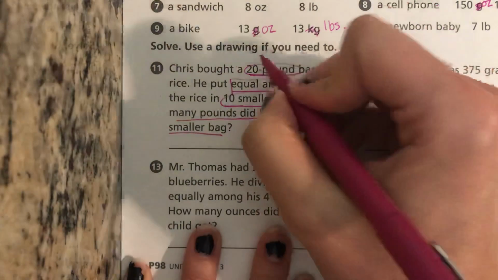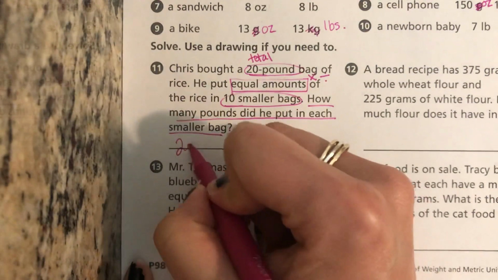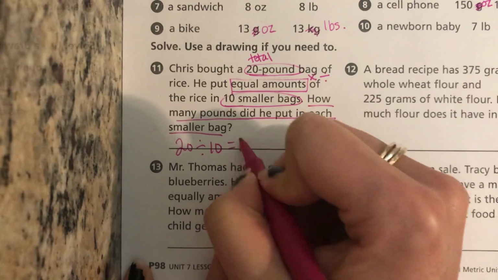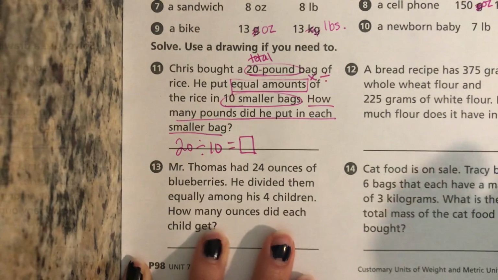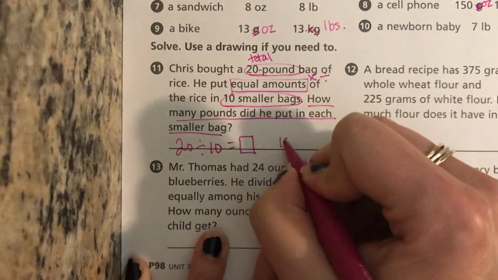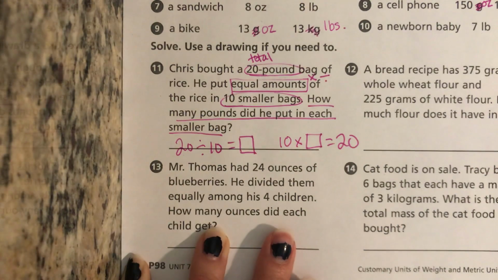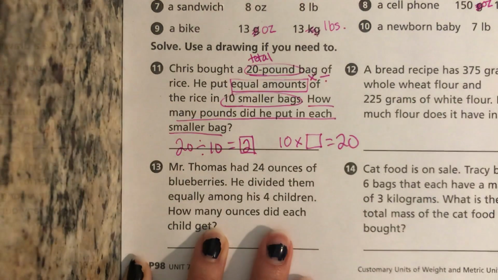So he's starting with a total of 20 pounds. And then he's splitting it into 10 smaller bags. And I want to know how much is in the bag. But I could also write this as multiplication. Either way would be acceptable. 20 divided by 10 is 2.